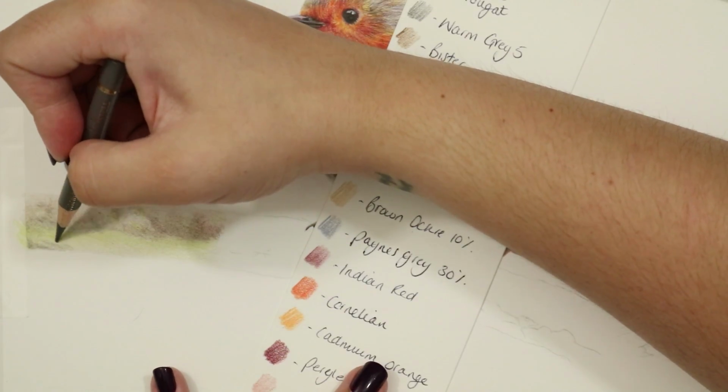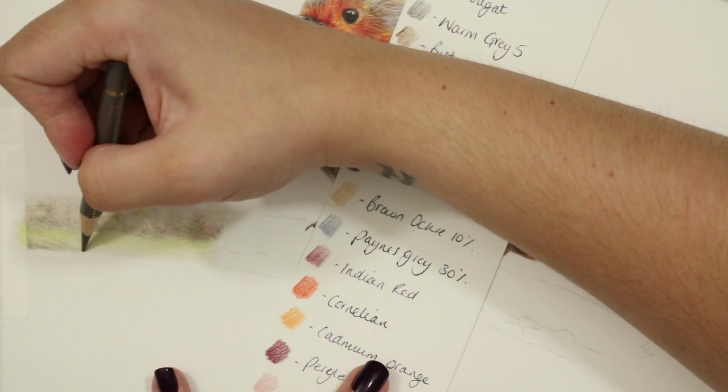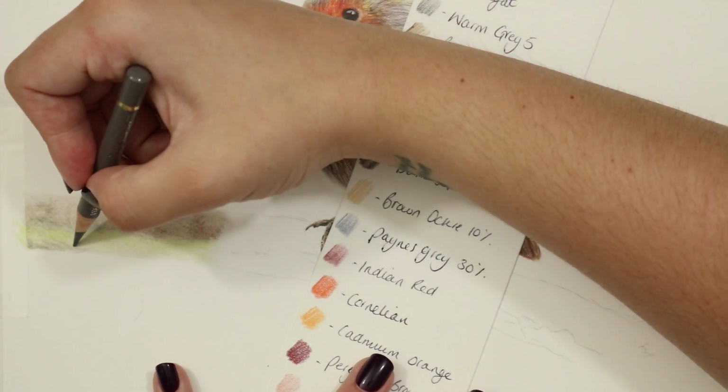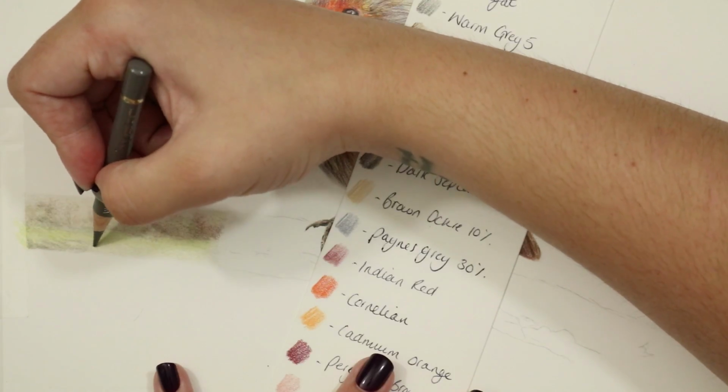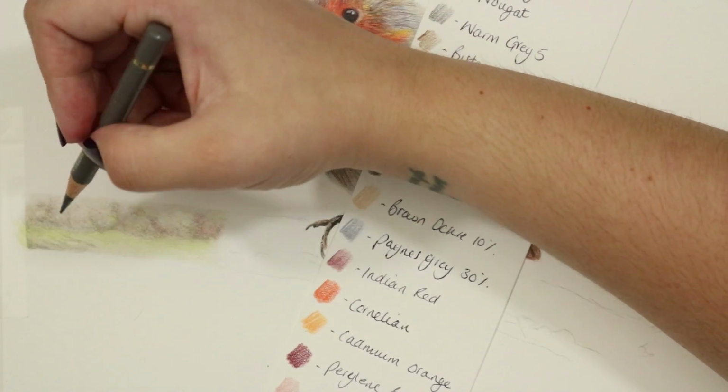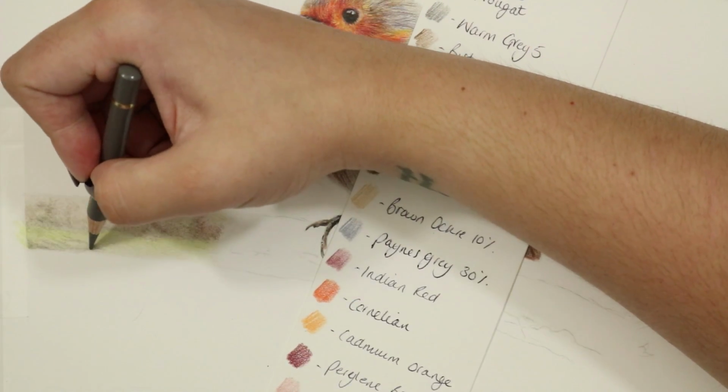So I'm just sort of shading back and forth for this, just to create more of a liney texture where you've got the broken up bits of moss, or I'm not exactly sure what you call the stuff that's on this branch.